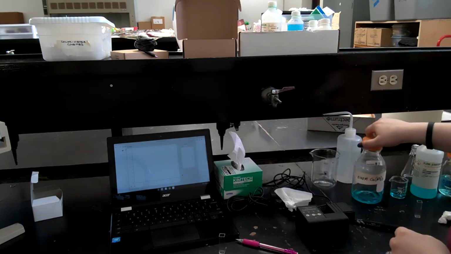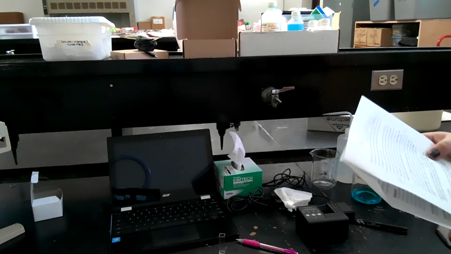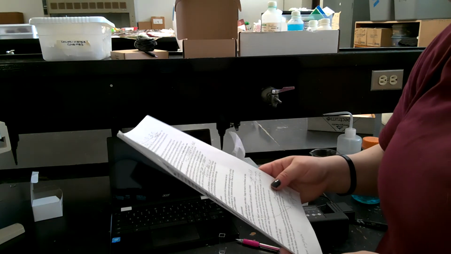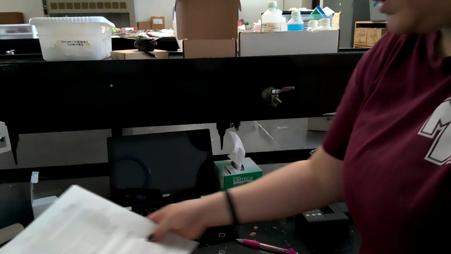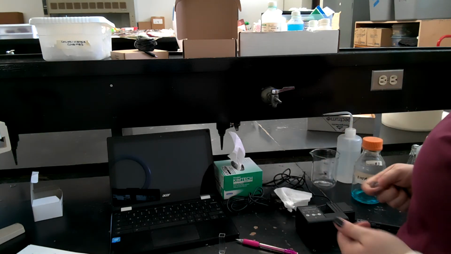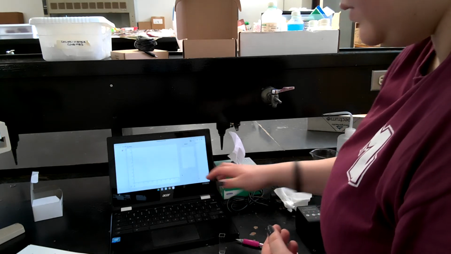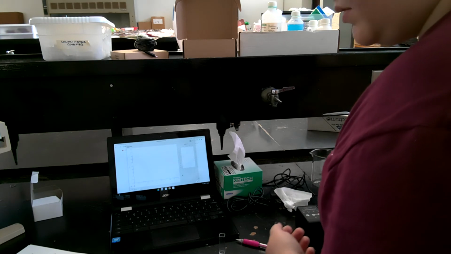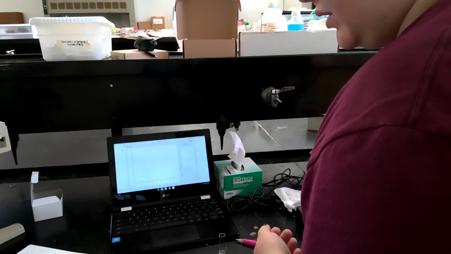According to our lab report, if you're following along with me in the procedure, I am on step 5 of the 3rd page. Step 5 says to empty the water from the blank cuvette, which I've already done, and then using the most dilute of the copper II nitrate standard solutions, rinse the cuvette twice with 1 milliliter amounts, and then fill it 3/4 of the way full.